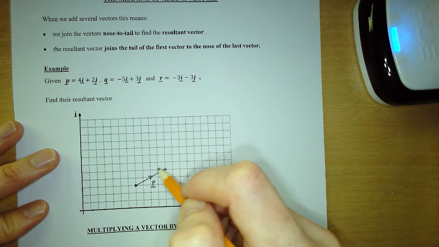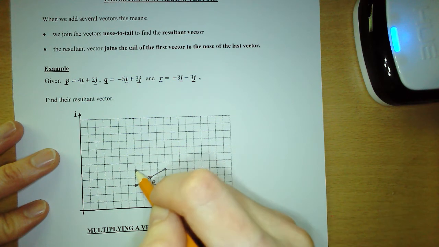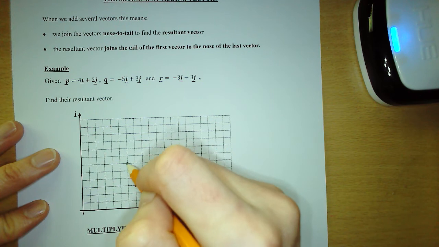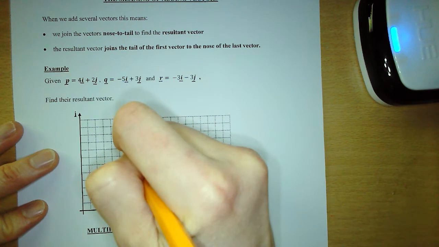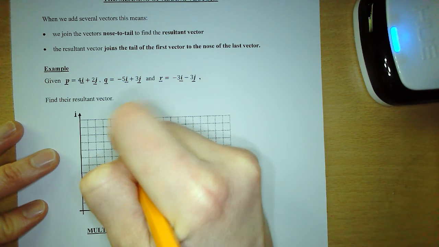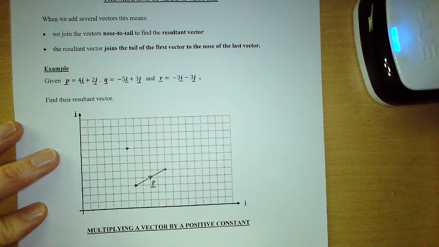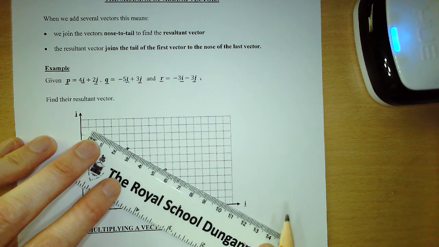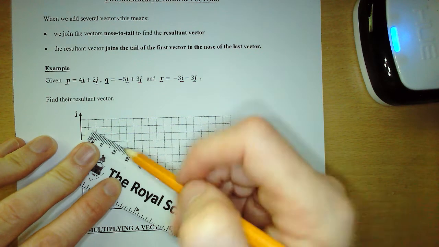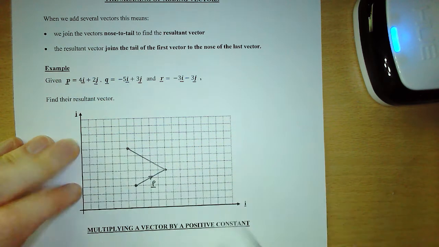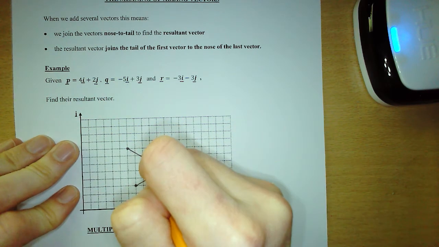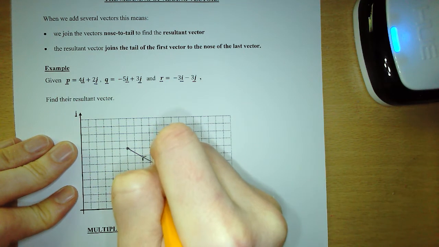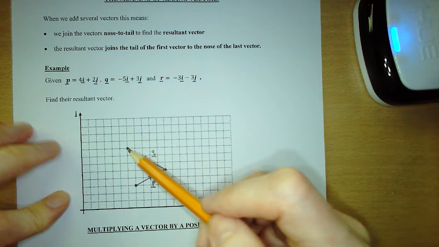So we're now moving 5 left, 1, 2, 3, 4, 5, and then we're moving 3 up, 1, 2, 3, and we'll be at this position here. So that is going to be the nose of vector q. So I'm going to join the tail of vector q to its nose. And again, the arrow always points at the nose, and I'm going to label that vector q.